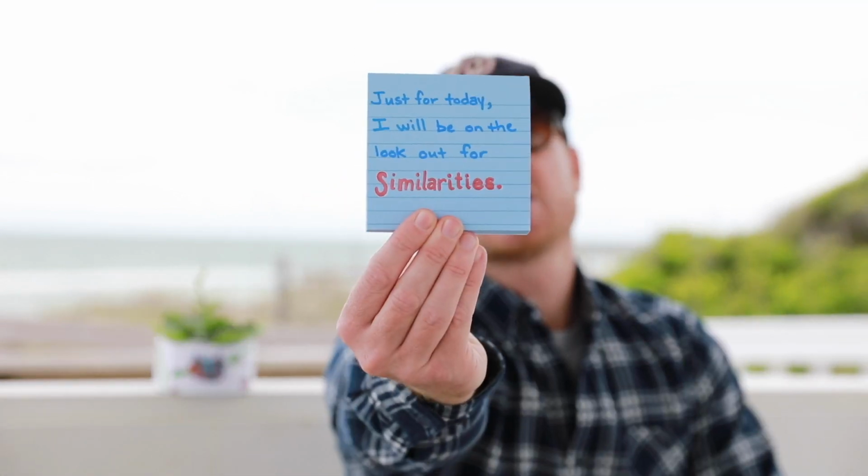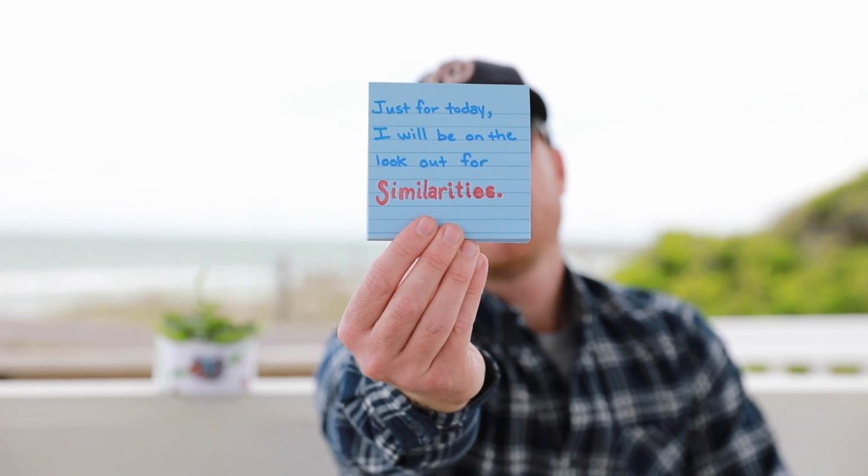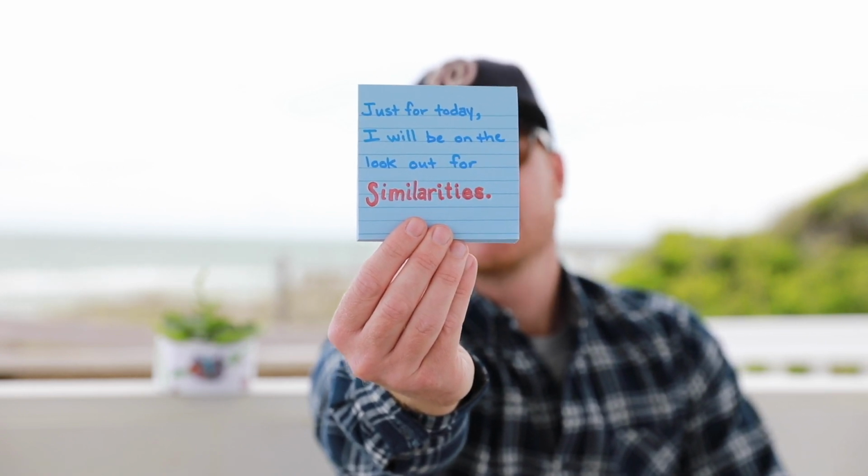Before we get started, some of the things you're going to need for today's lesson are a pencil with a good eraser, something to write on, like notebook paper or a spiral notebook, and lastly, a group of post-it notes, something like this. Every day we're going to write down a goal for what we want to accomplish. Today, my goal is, just for today, I will be on the lookout for similarities. That's right. But we can't have class at the beach all day, so let's get down to business.